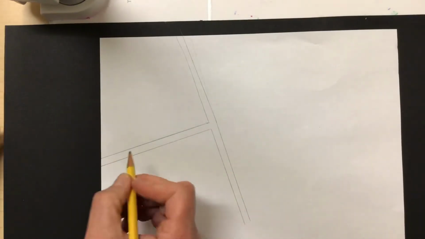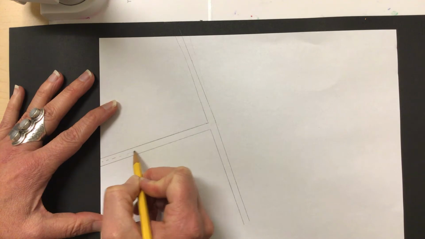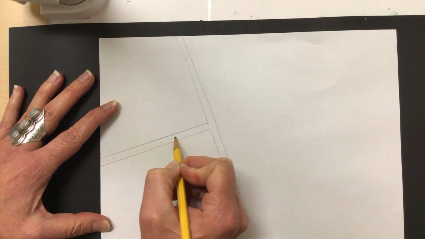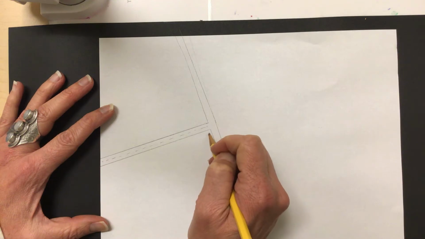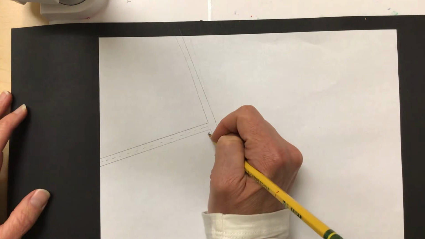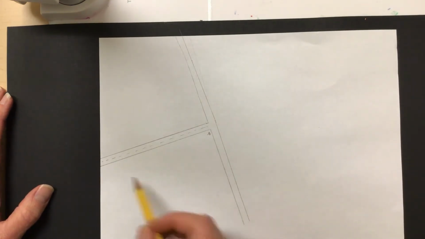So now we have an intersection. If you want, you can even put the lines on the road, to add that little bit of a detail. You could even make maybe a little bit of a stop sign here. So I would just see it sort of from the top. So there's my stop sign so that no one gets in an accident there.